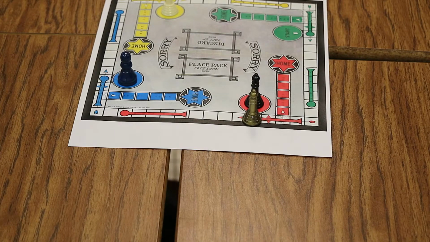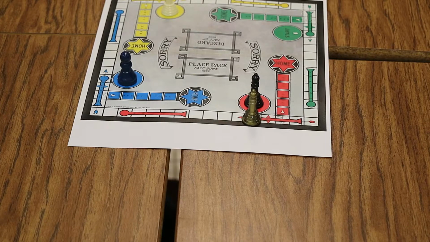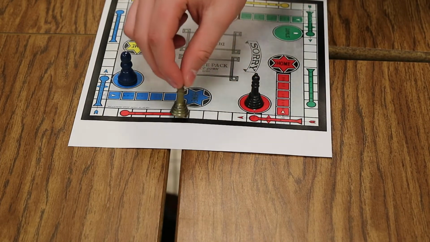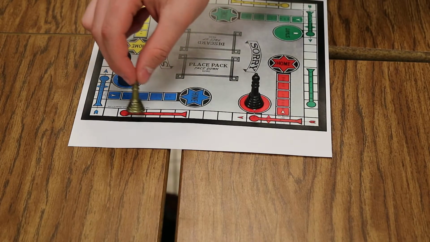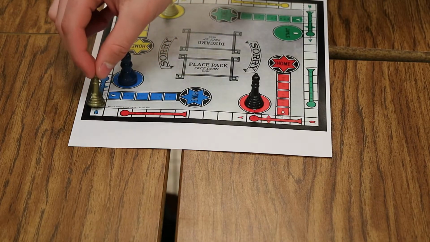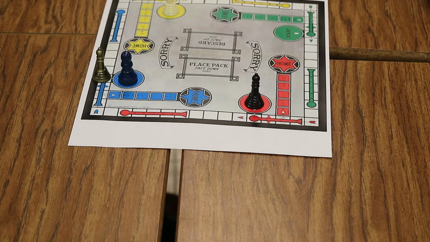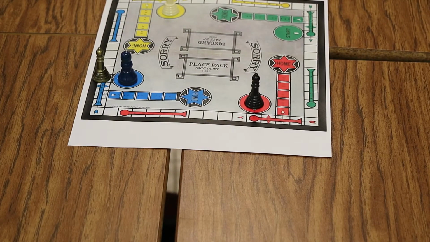Hey, we should go one way across the board. It could end up with just one person moving because we can't roll doubles. Dang it. I'm trying to jinx myself into getting out. 12. I kind of need that. 10, 11, 12, and you can slide forward. So who's blue? If you get out, you knock him back to start.